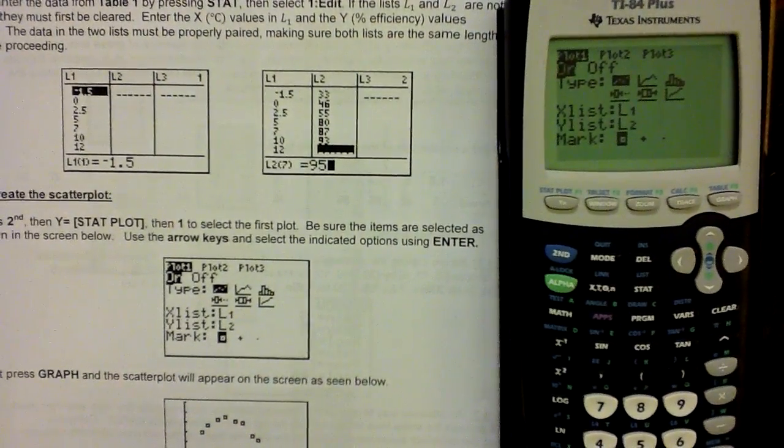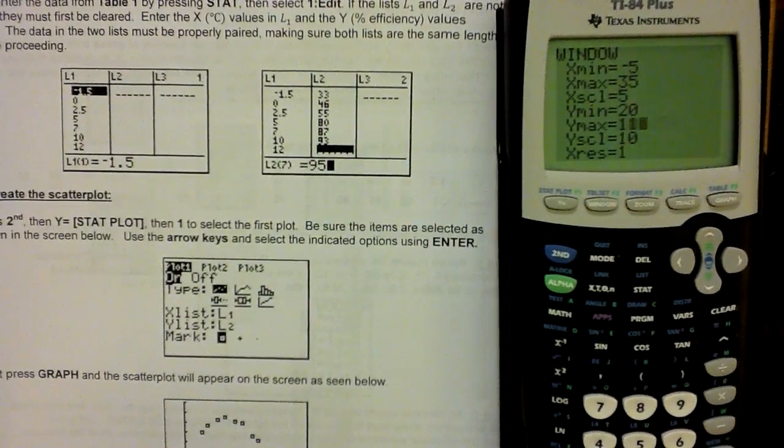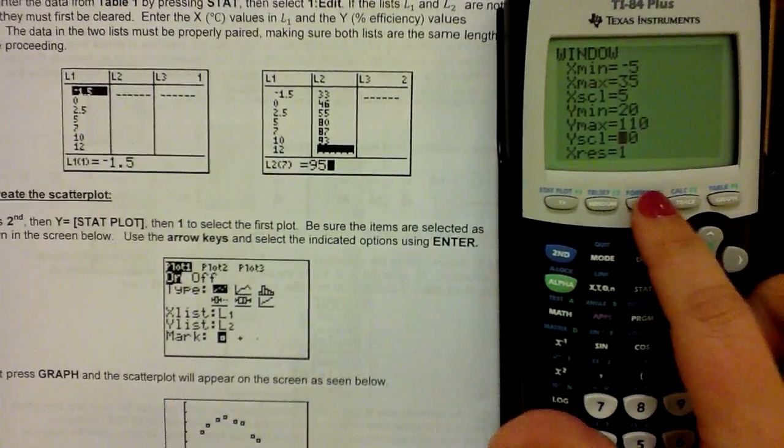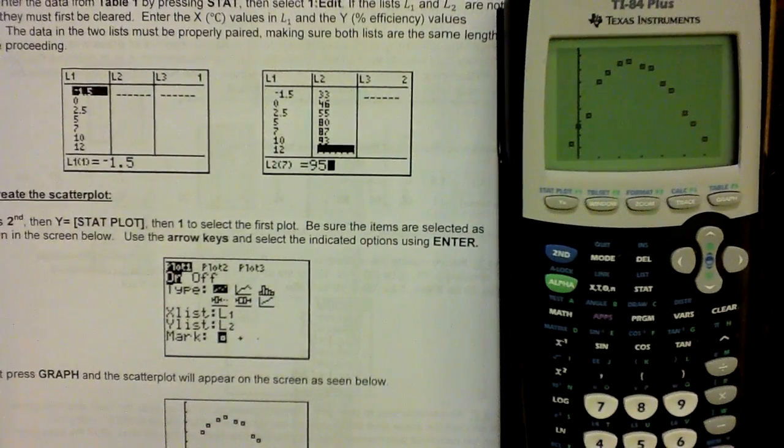The next thing we're going to do is, if you set your window to the correct values, you can go ahead and just push graph, but if you did not, then what you are going to want to do is hit zoom and then number 9 for standard, and that will show us your graph.